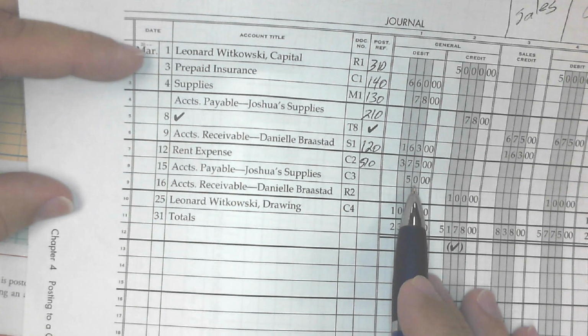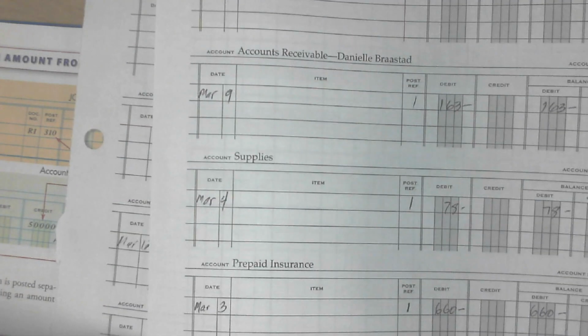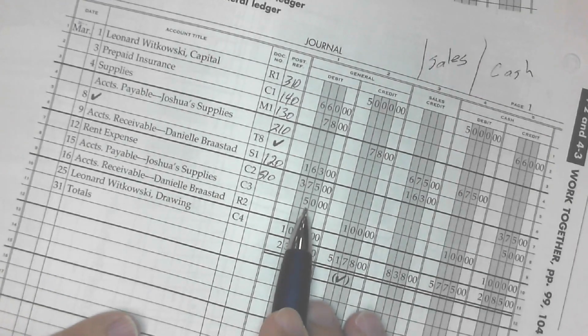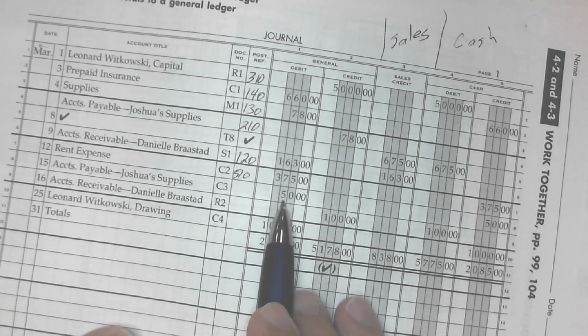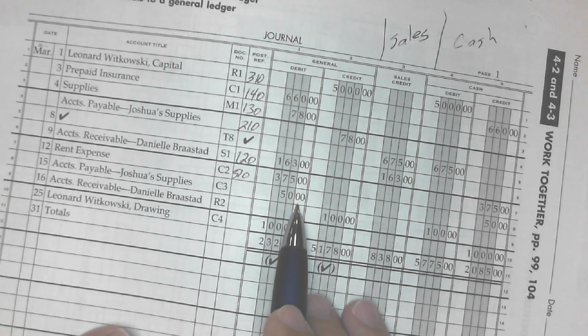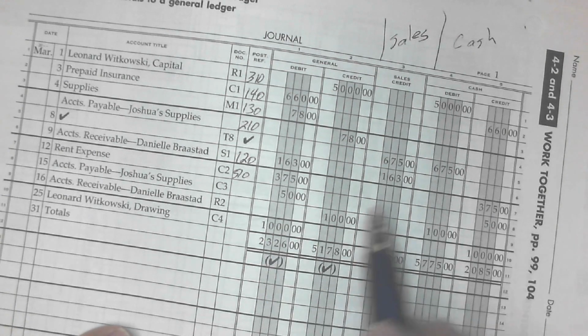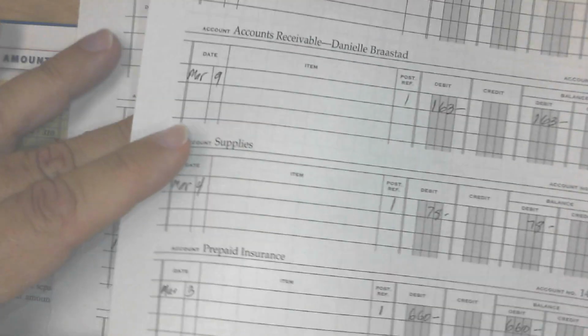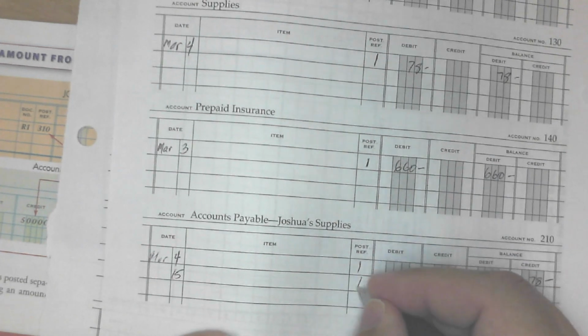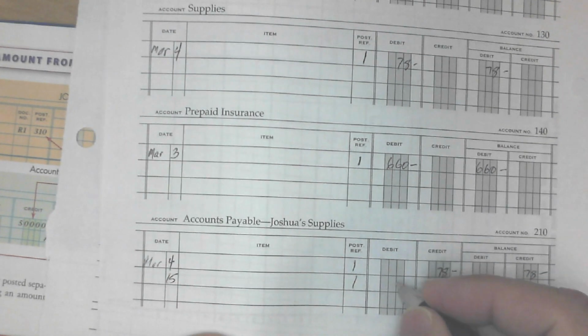So that's $50 in the debit column. $50. That's for the pennies, for the cents. So 50. Page 1 of our journal. $50 in the debit.